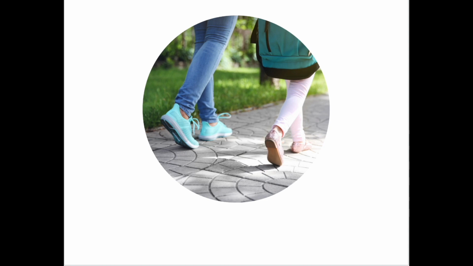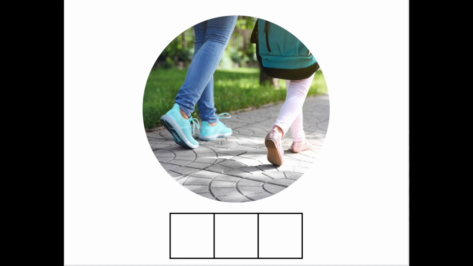This is a picture of 2 people walking. The word is walk. How many sounds do you hear in the word walk? There are 3 sounds in the word walk. What is the first sound you hear in the word walk? W. What letter makes the W sound? That's right, it's the letter W. What's the next sound you hear in the word walk? W, ah. Remember, the letter A is making the ah sound.